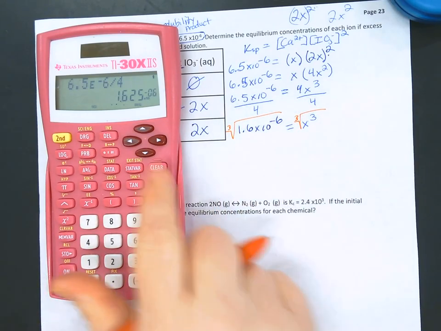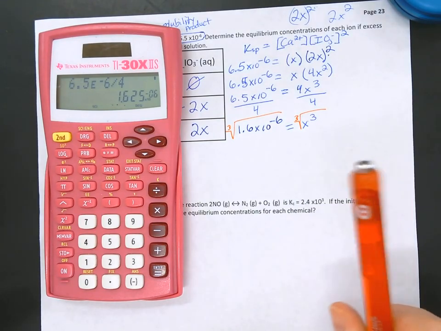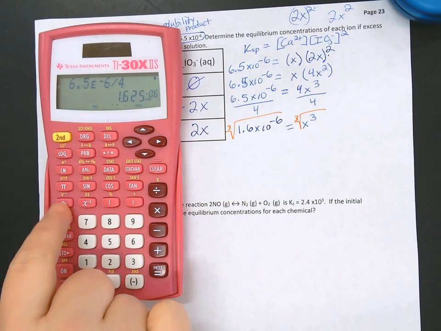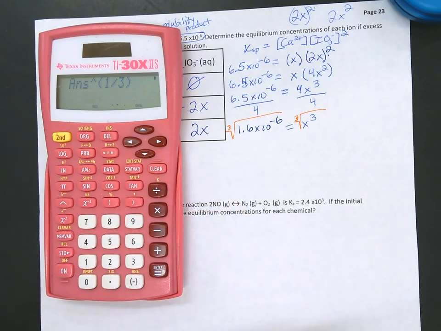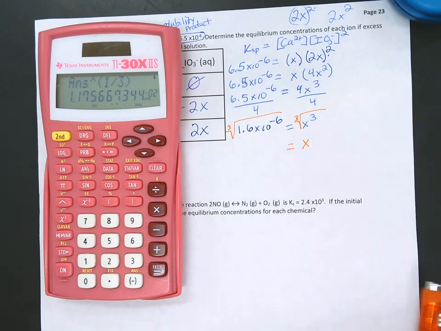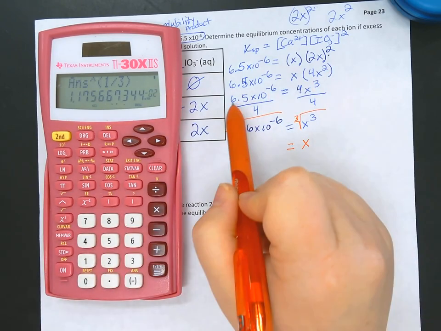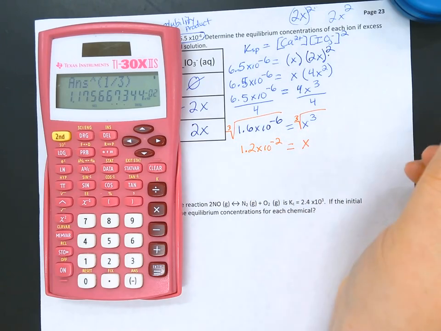Now, if you're not familiar with how to put in a cube root, here's the easiest way. Taking the cube root of something is the same as raising it to the 1/3 power. So here's what I do. I'm going to leave that in there, and I'm going to use my caret key up here to raise it to the 1/3 power. I put it in parentheses so I know it's doing it right. And that gives us our cube root. So your x value equals 1 point, and we have all of this. We're going to go ahead and round it. We've got 2 sig figs, so 1.2 times 10 to the negative 2 is our x value.